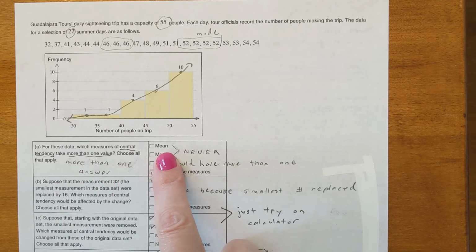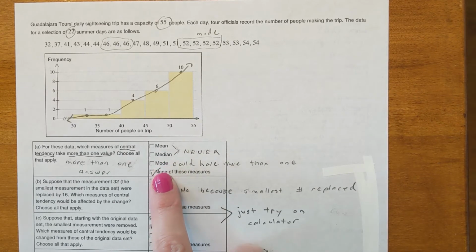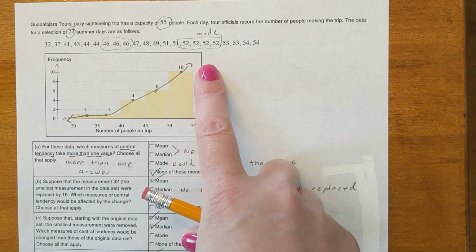Well, you're only going to get one answer for the average, and you're only going to get one answer for the median. You're never, ever going to get more than one answer, but it's possible that you can have more than one answer for the mode. And up here, though, there was only one mode.